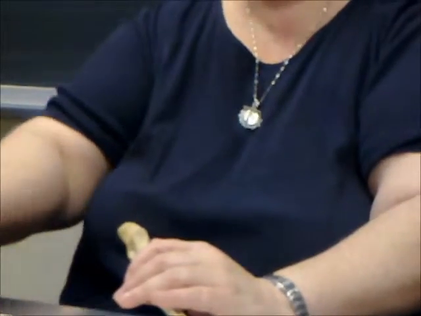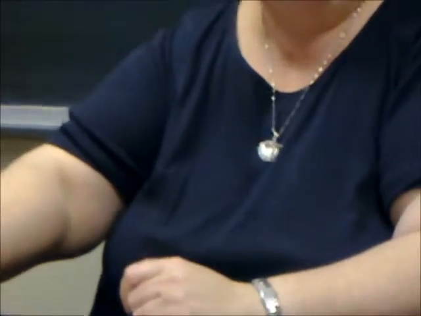And the head of the radius, ulna, and it's the olecranon process and the trochlear notch. So those would be what you need to know for that.